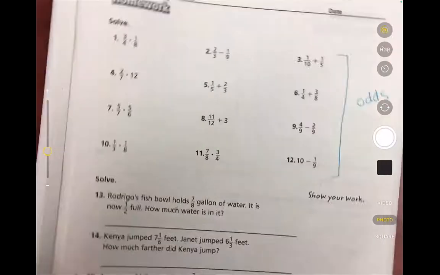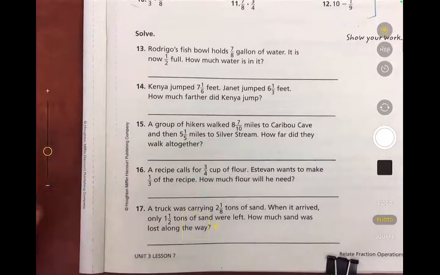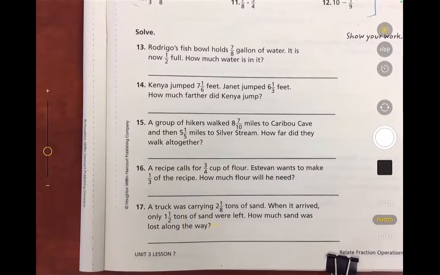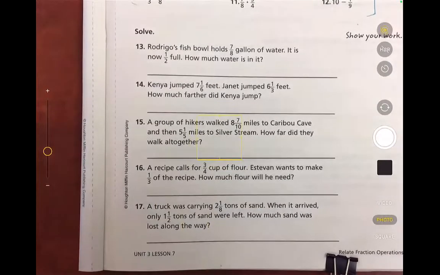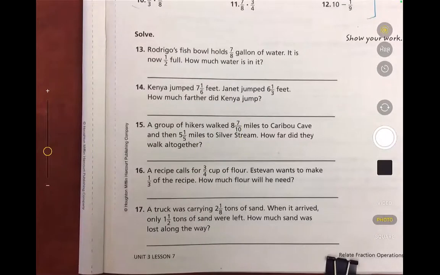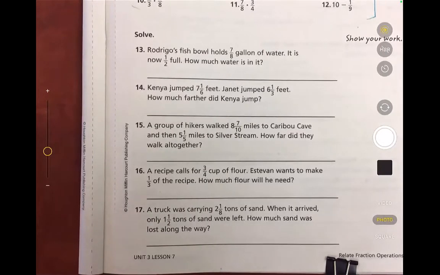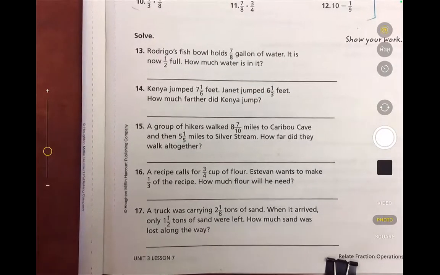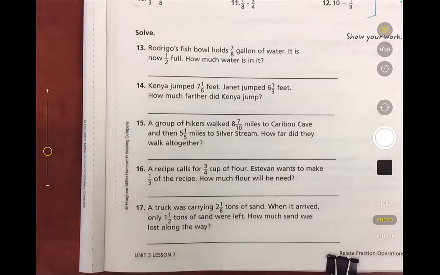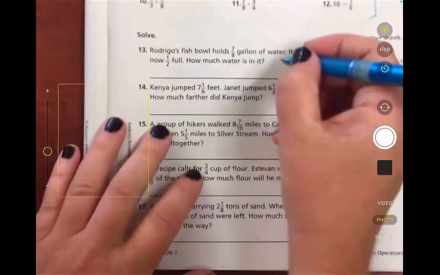Okay? For 13 through 17, we're going to do all of them, but pay attention because we're going to go through and read them and figure out right now if they are addition, subtraction, or multiplication. So Rodrigo's fishbowl holds 7/8 gallon of water. It is now half full. How much water is in it? What would I do to solve that problem? Multiplication. Yes, I'm going to multiply on that one. I'm going to put a little X at the end to remind myself to multiply.